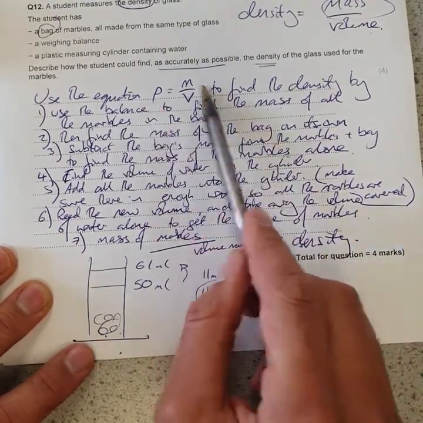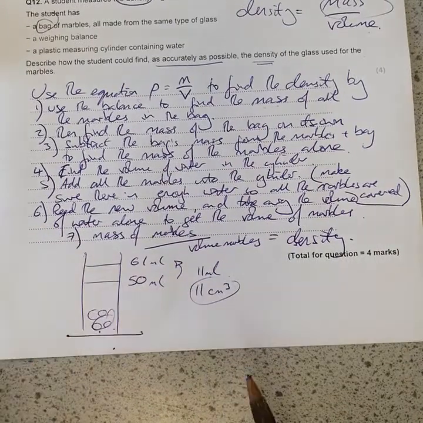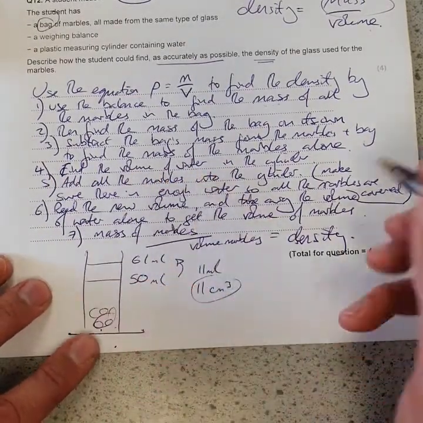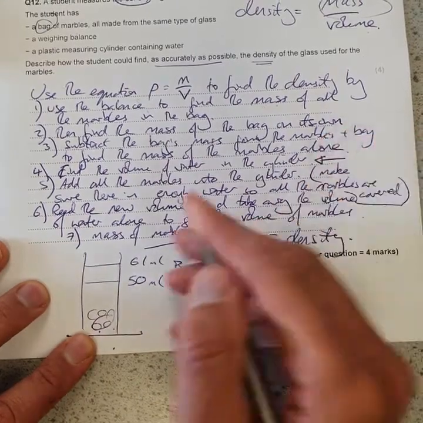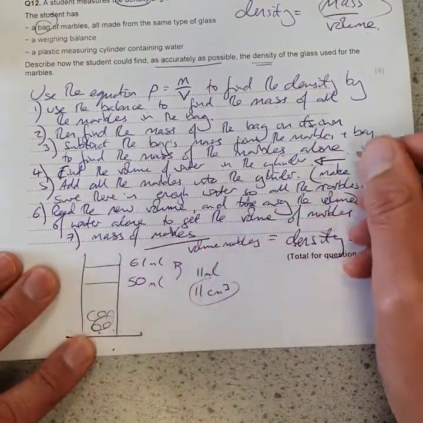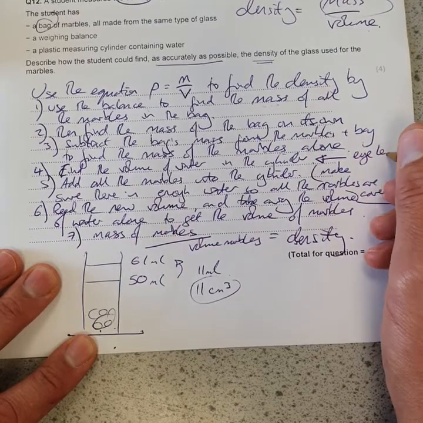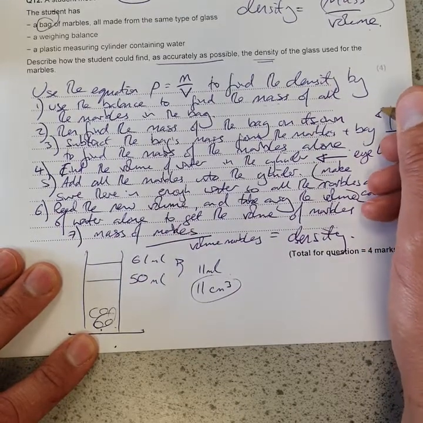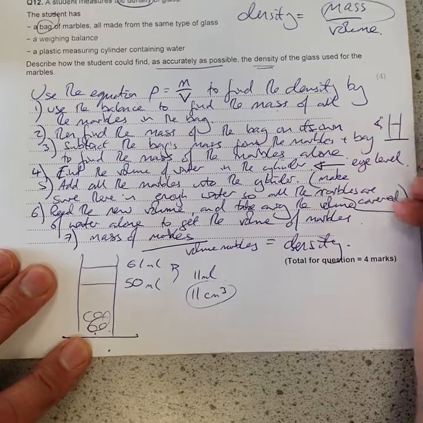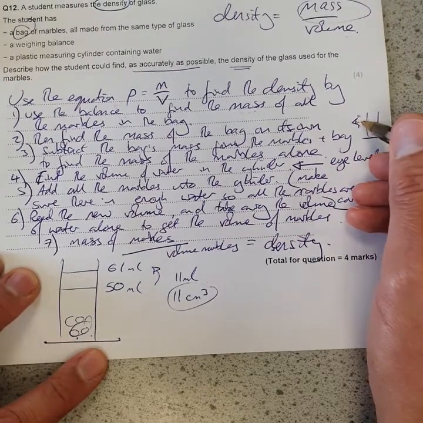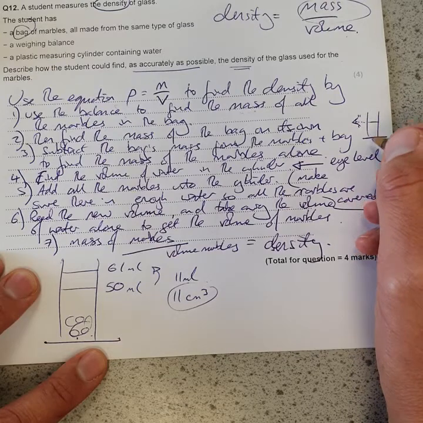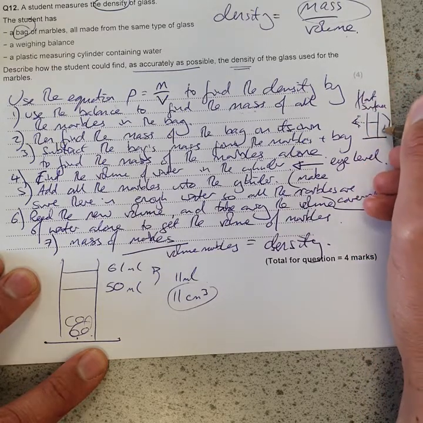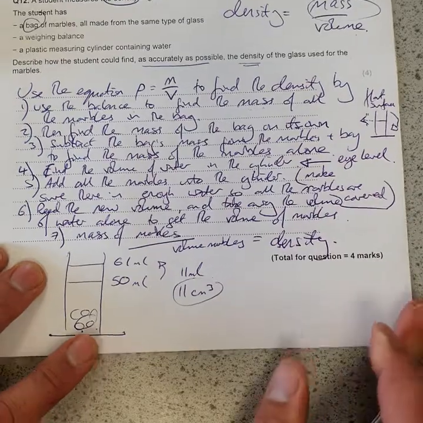I haven't done it as accurate as possible. We've used all the marbles. We could have actually said here about finding the volume of water in the cylinder. We could have put here, find the volume of water. We could be talking about eye level, reading at eye level. Maybe a little thing here with an eye would help. There's my little eye, and we're reading it at eye level, and maybe you could have it on a flat surface. All those kind of things would help with the accuracy.